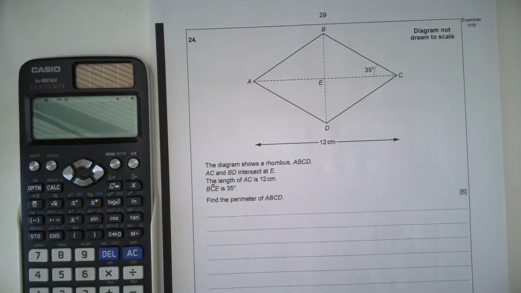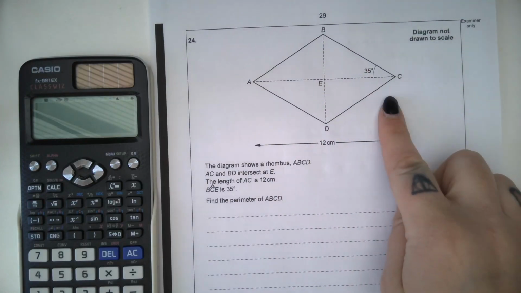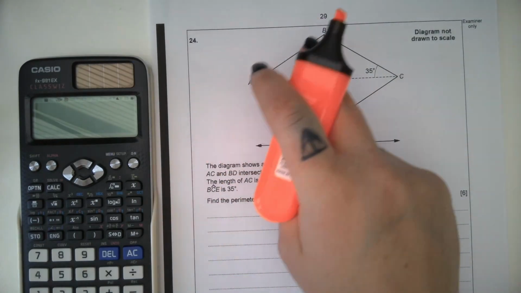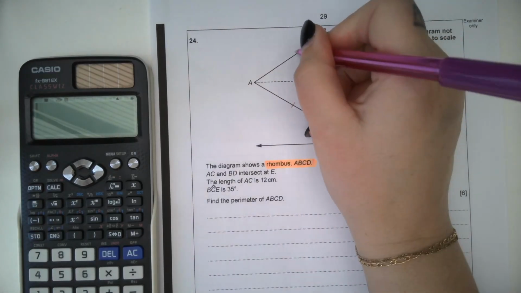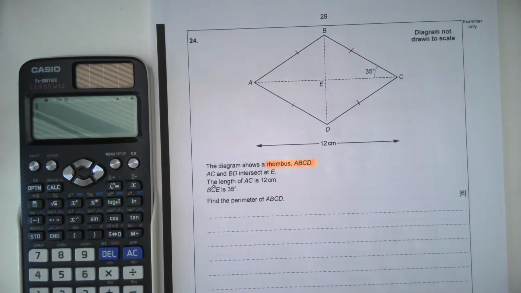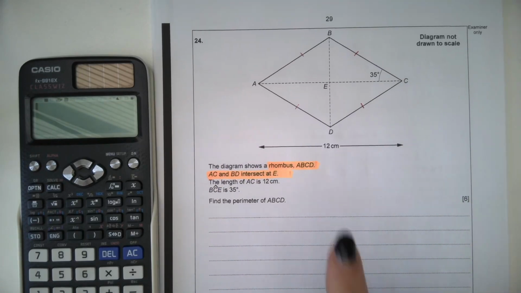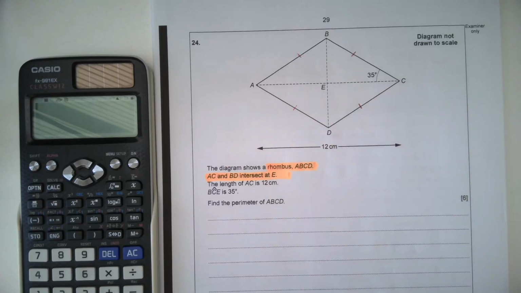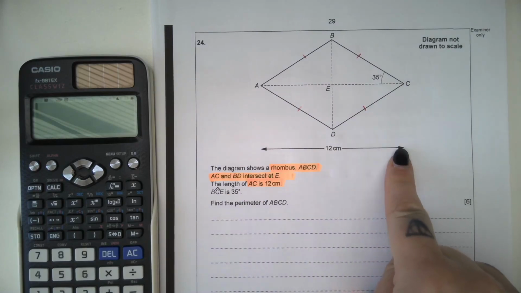Question 24. So we have a diagram here, not drawn to scale, so we can't measure anything directly from it. The diagram shows a rhombus, A, B, C, D. Now a rhombus tells us that all of these sides are exactly the same size. Okay, so be aware of that just in case it's helpful. AC and BD intersect at E. So the line AC and the line BD intersect at point E. The length of AC is 12 centimetres, so the line A to C is 12 centimetres long.